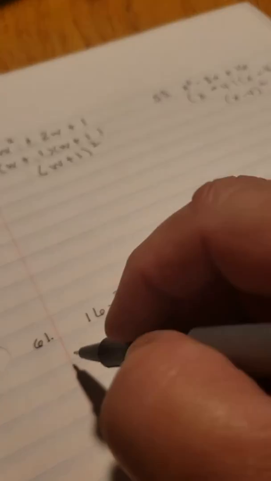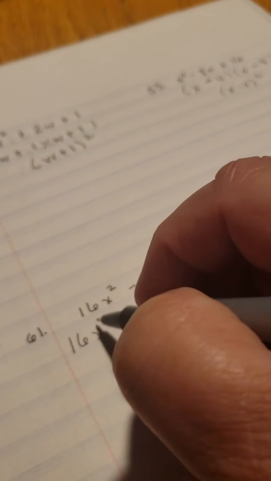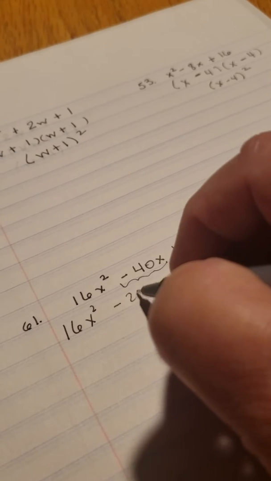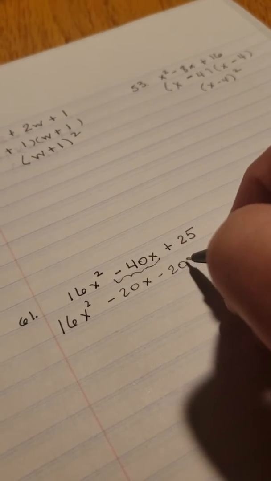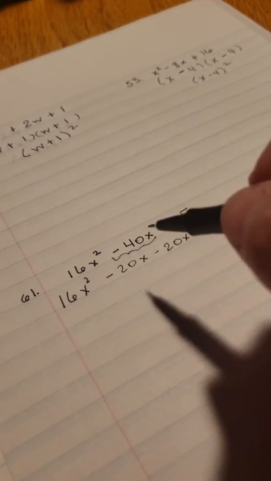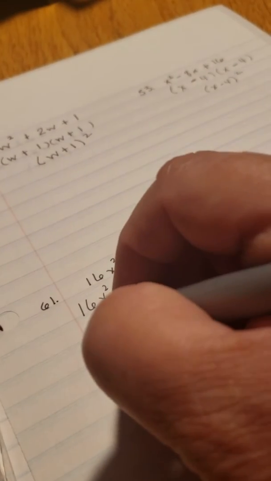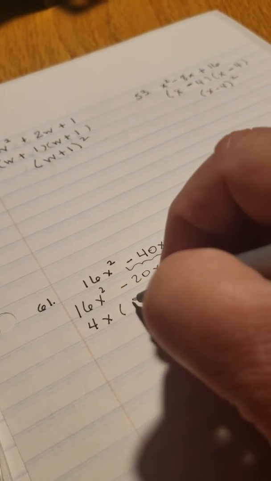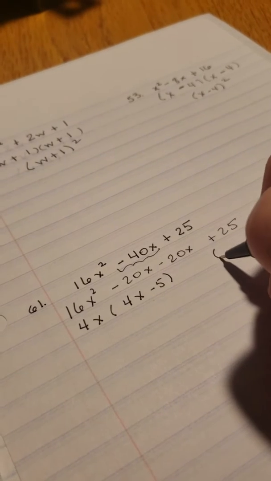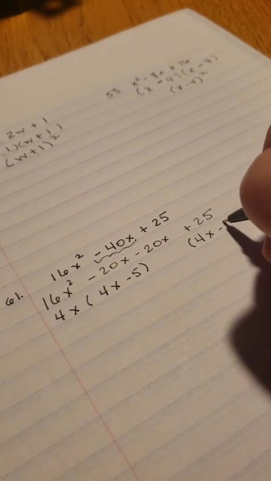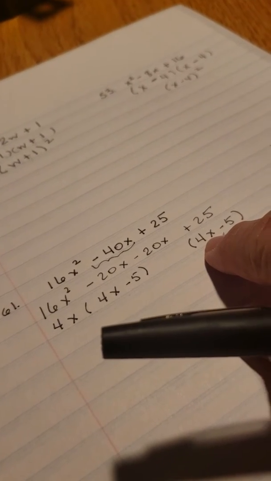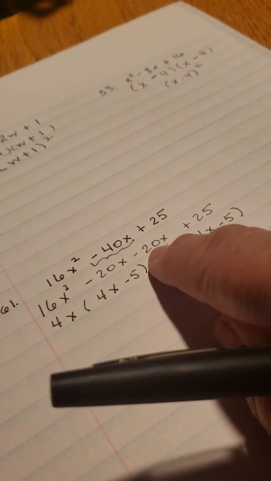So back over here, I copy my 16x squared. I replace this with minus 20x minus 20x plus 25, copying my last term. From the first two, I can factor out a 4x, and I get 4x minus 5. I copy the 4x minus 5 down here and ask, what do I multiply by 4x to get a negative 20x?